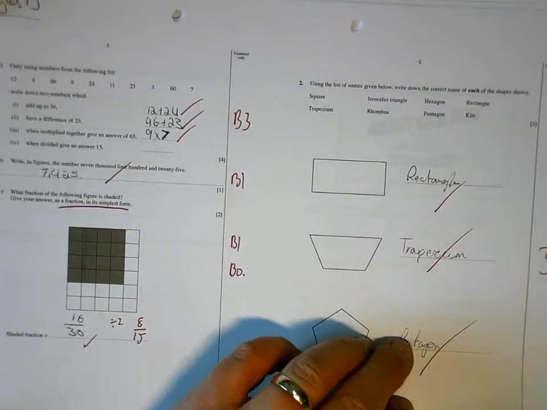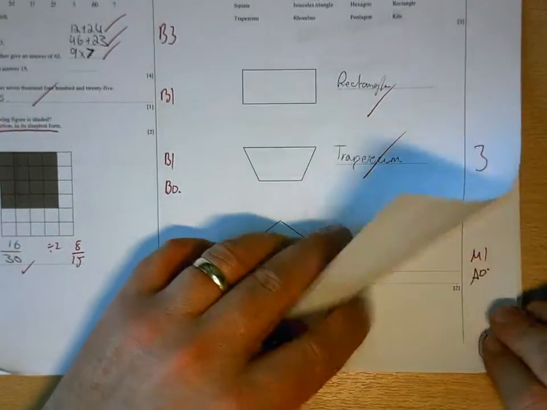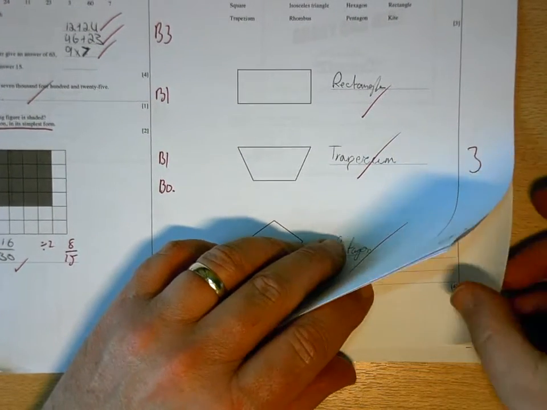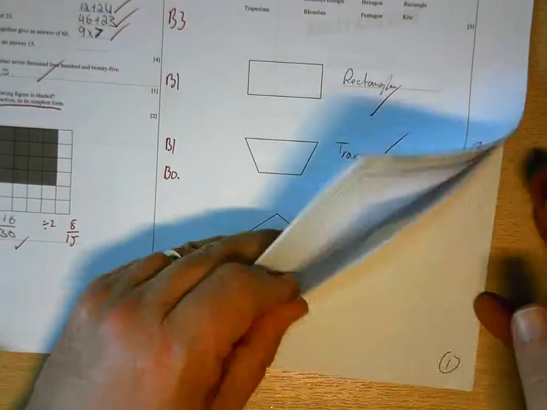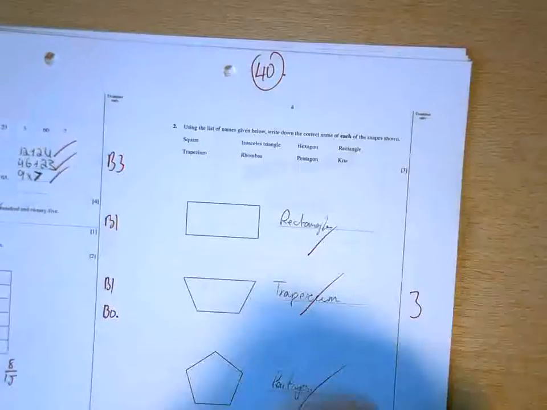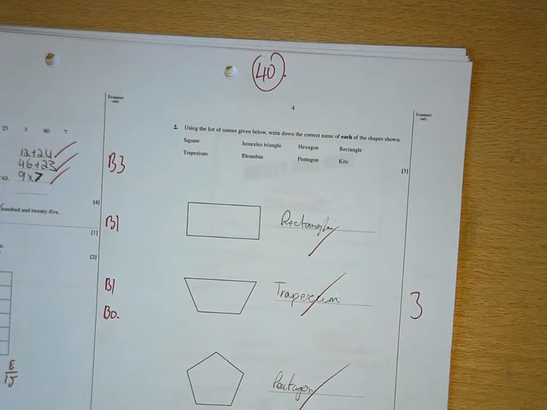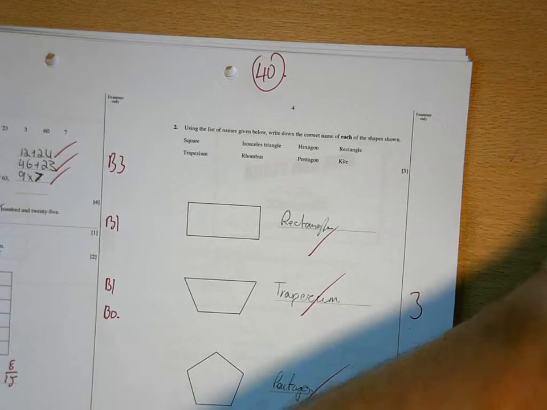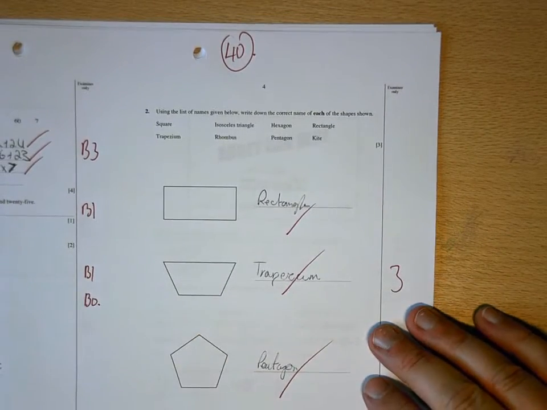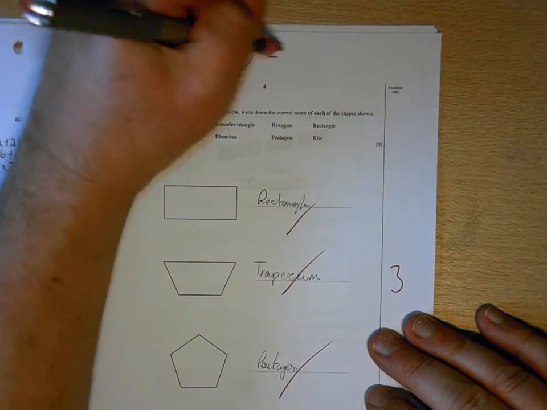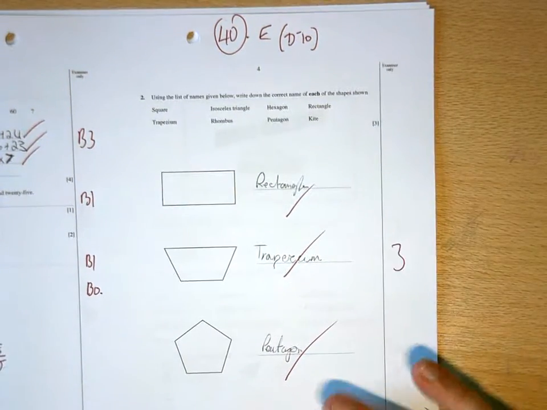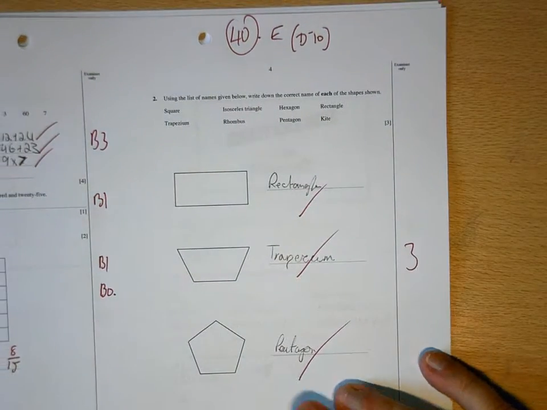So total for the paper, Myles, is 8, 12, 16, 25, 31, 34, 38, 39, 40. Okay, so you're some way off a grade C at the moment, but there's lots of things on that paper that you can get right with just a little bit of practice, and we're going to do an awful lot of practice. So that's a grade E. It's 10 marks off a D, and it's a good 25 marks at the moment off a grade C.